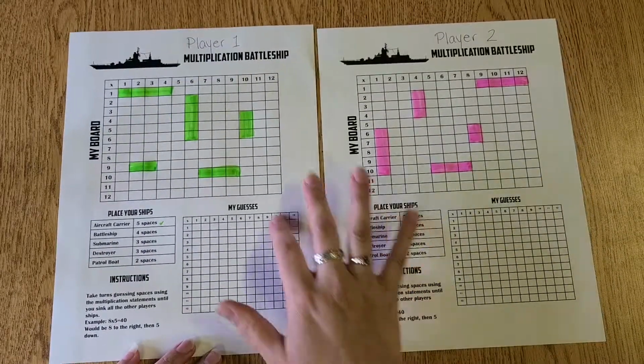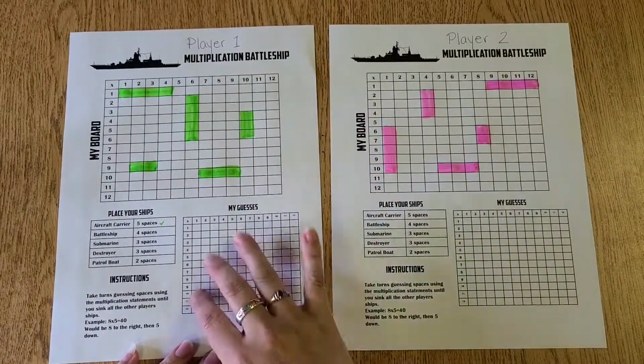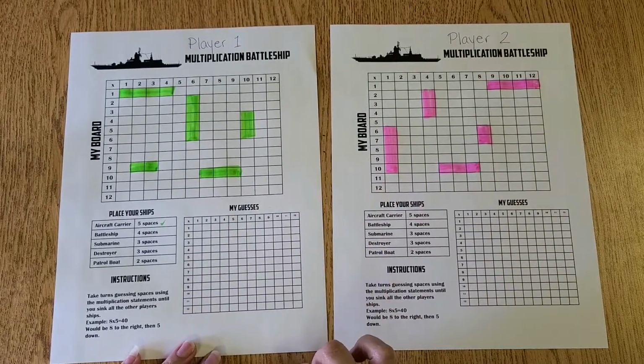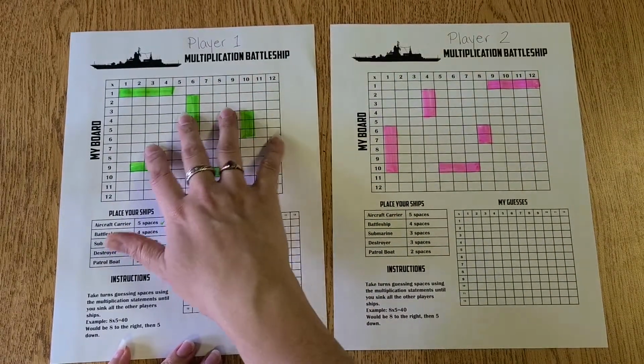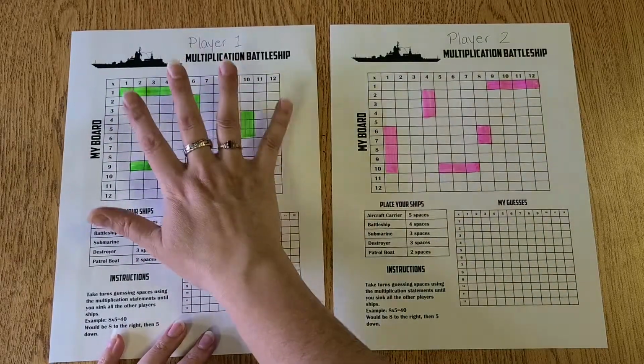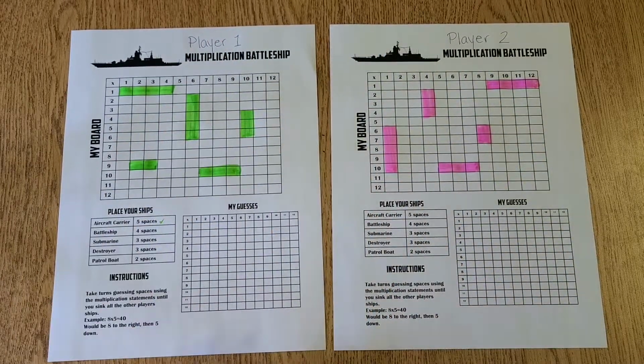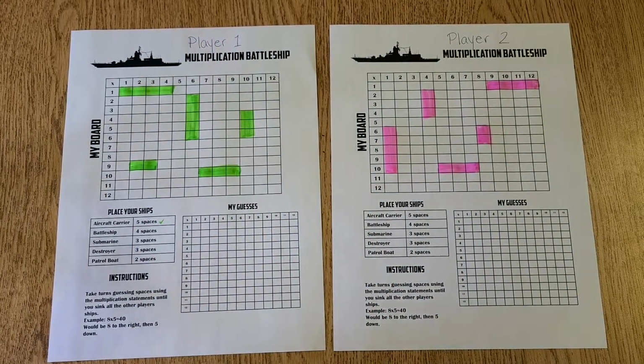Down here you have a smaller version of this grid that is your guesses box for the opponent's players, because you don't want to have to write over all of yours. You could keep track of their guesses on your grid if that's something that you like to do, which is something I like to do.